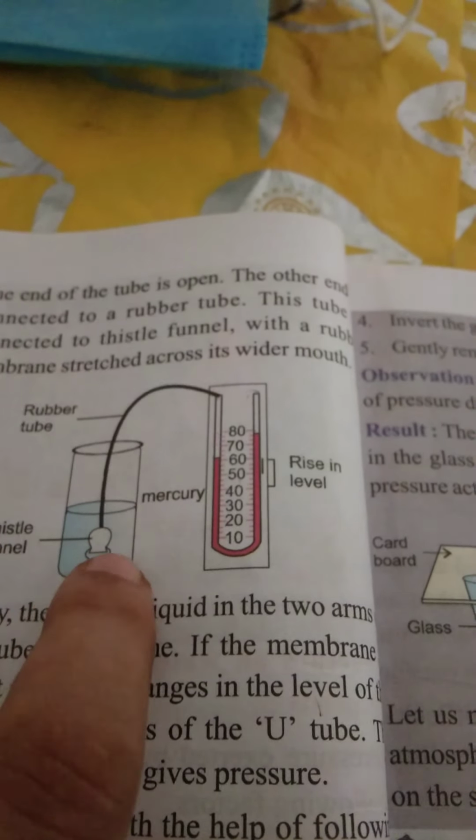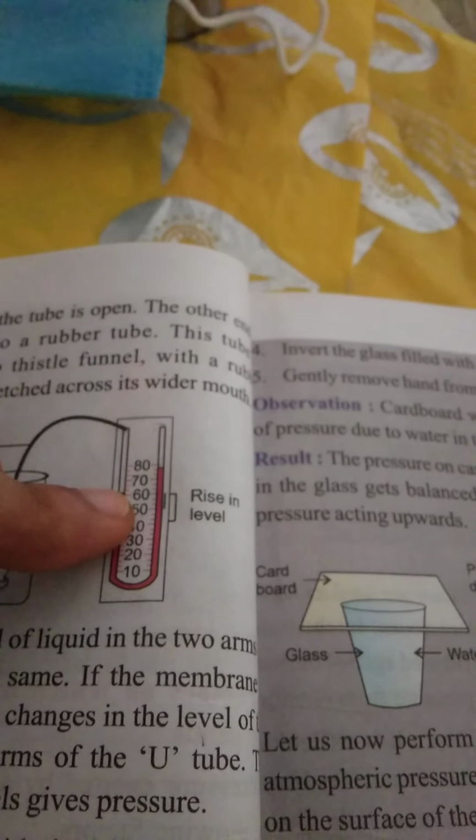So normally the level of the liquid in the two arms of the U-tube is the same. You see, actually the pressure should be the same now, but here you see one side it is 80, the other side it is 60, because if the membrane is pressed, it results in a change in the level of liquid in the two arms of the U-tube.